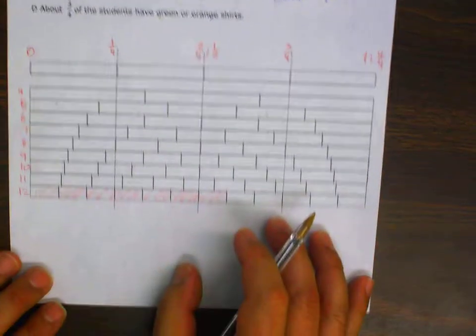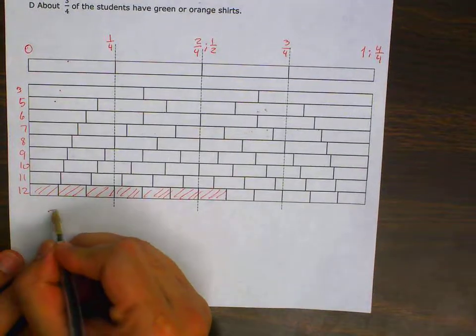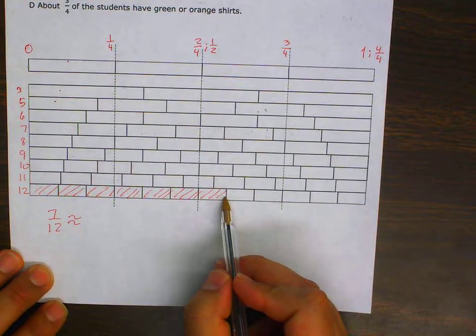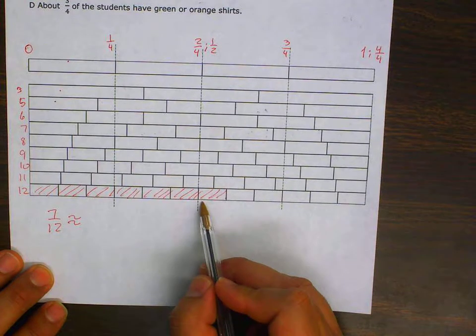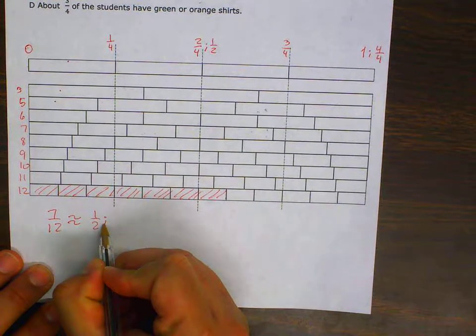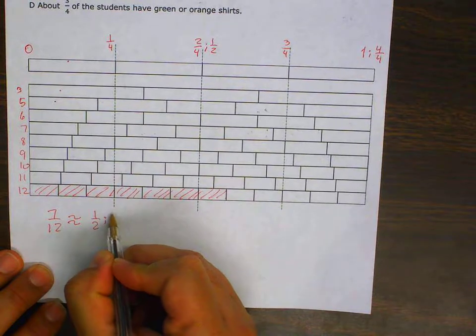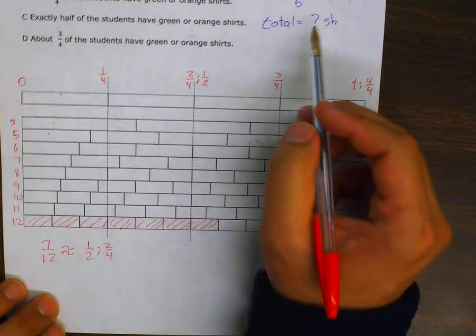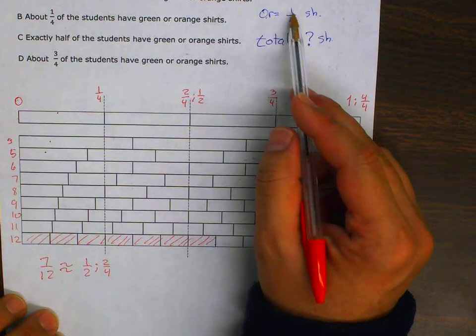Okay, so 7/12 is about what? Where am I closer to? 1/2. So it's about 1/2 or 2/4.